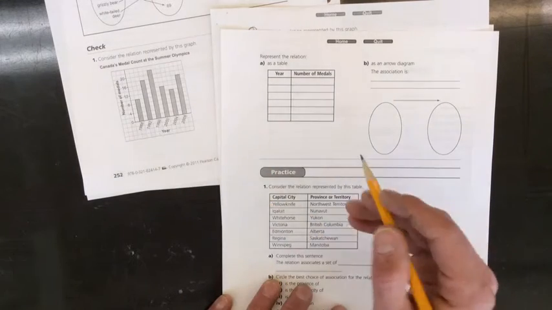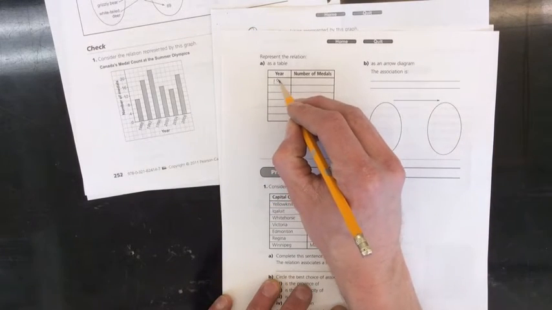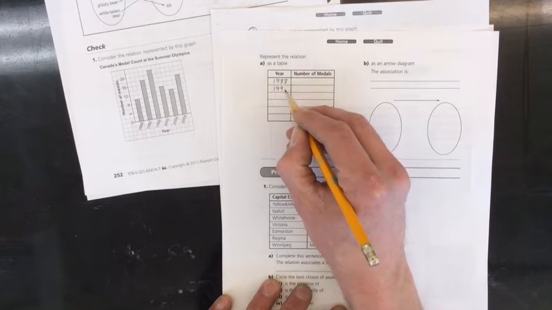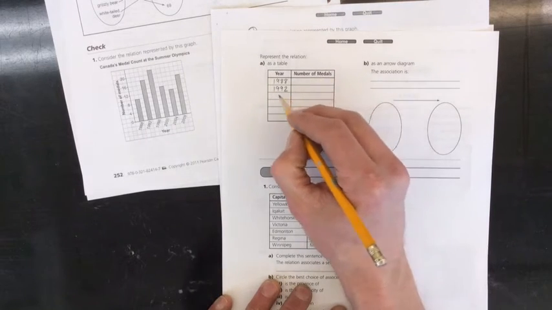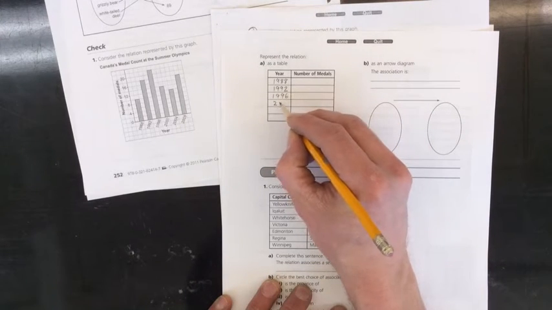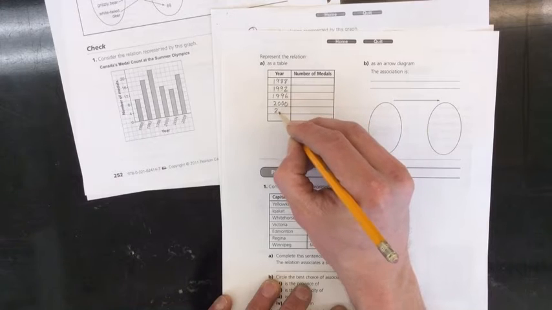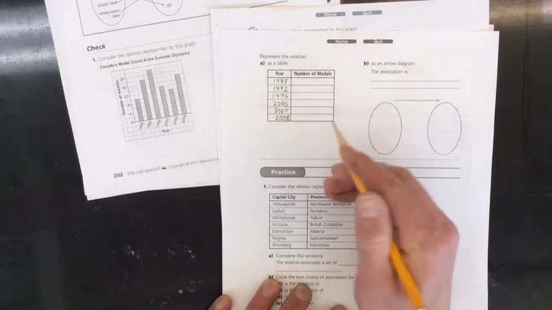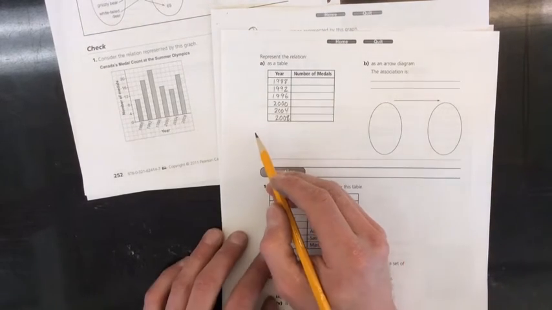So I'm going to write the years, 1988, 1992, because the Olympics happen every 4 years, 1996, 2000, 2004, and 2008. And then based on these values, I can look at my graph.